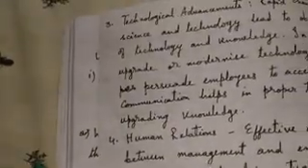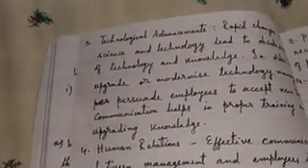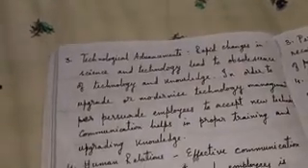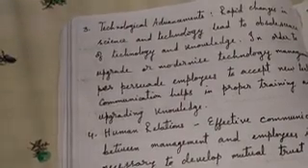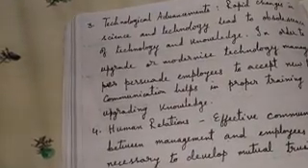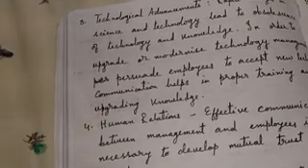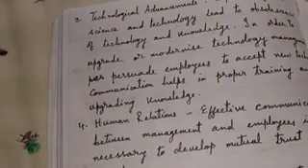Next, we will see technological advancements. Rapid changes in science and technology lead to obsolescence. That means as you grow modern, the old knowledge and technology is of no use. So in order to be upgraded, proper training needs to take place, and all these facilities need proper communication.